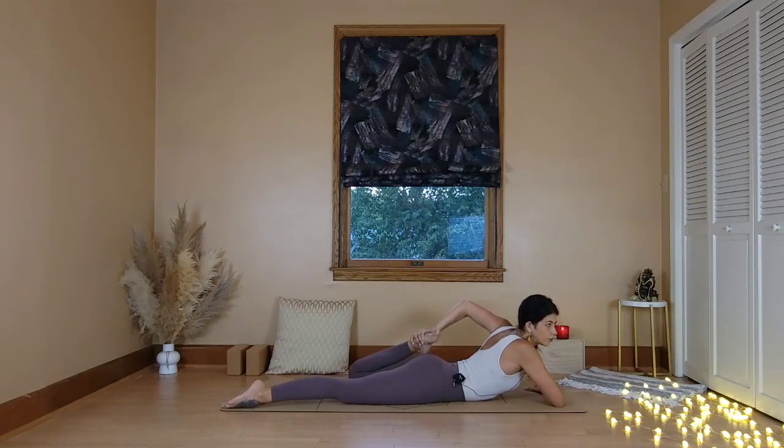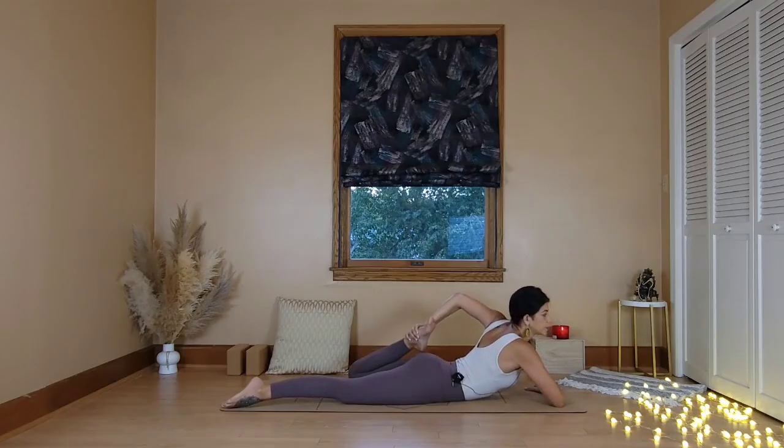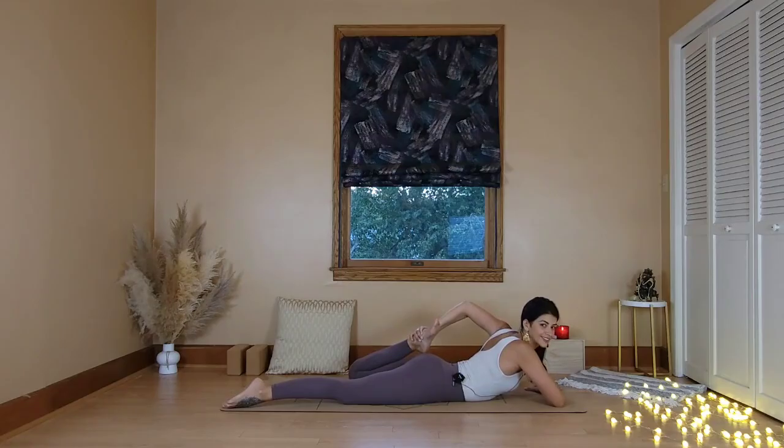If you feel like you are collapsing on your lower back or there is any pain in your lower back, then slightly press your pubic bone to the floor and see if you can lengthen the lower back. Chest up, look forward. Breathe. Half frog posture. That's this pose.